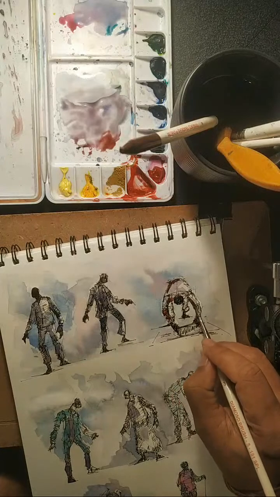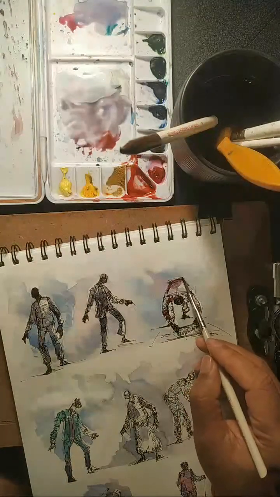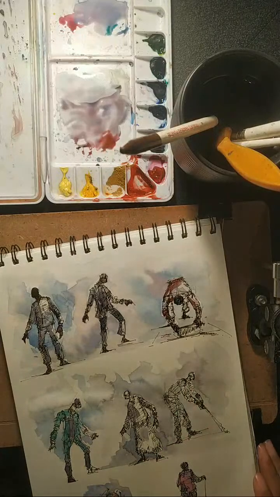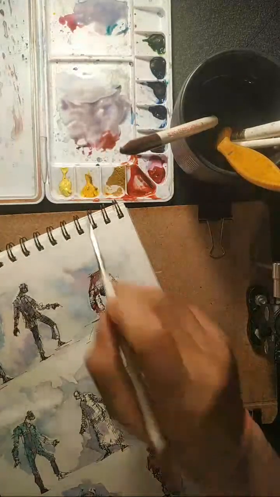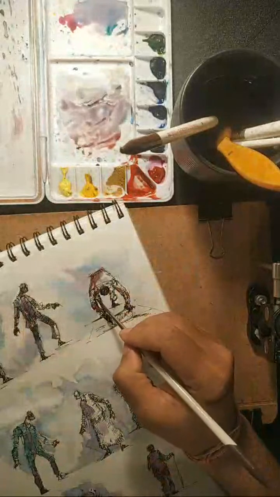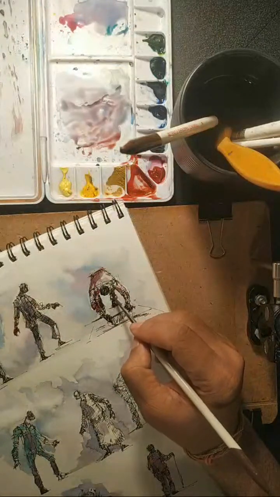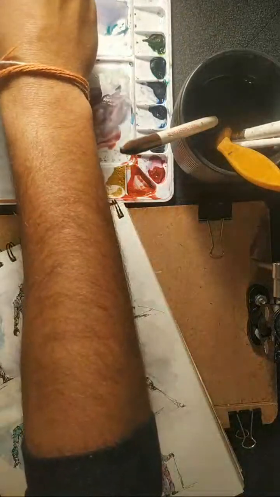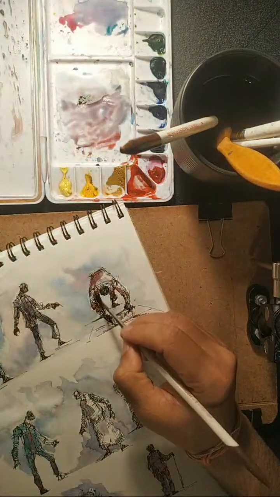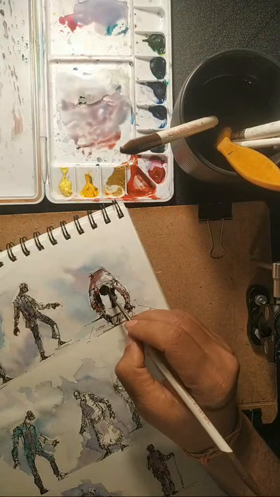So I'm showing over here, he is wearing the red color dress. This is a more shadow part, so I'm just going to add more and more detail in this dark color in this area. This is his hair, so I made it a little dark.